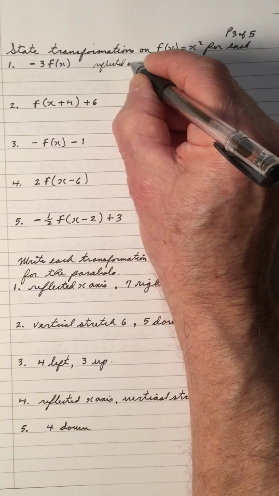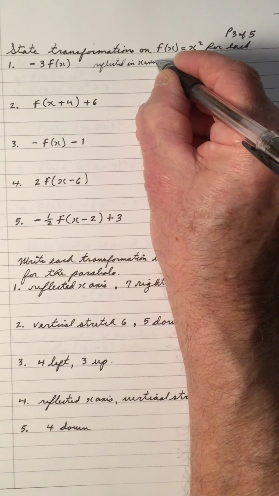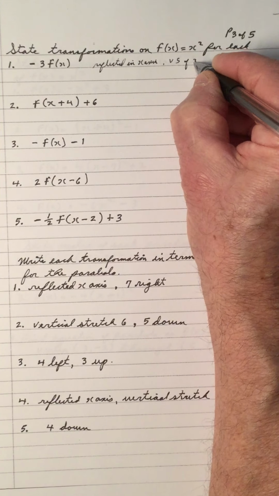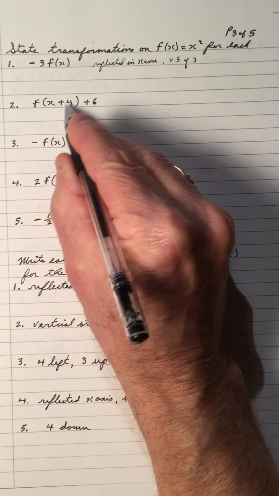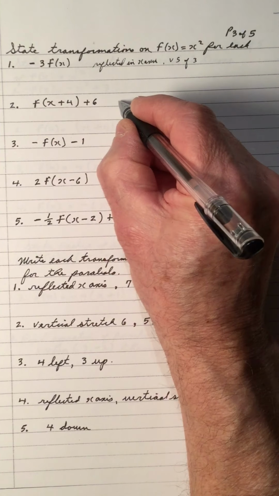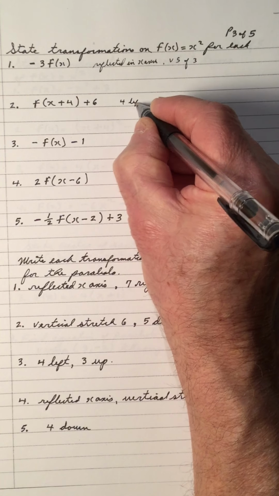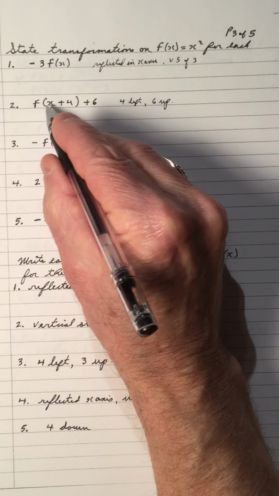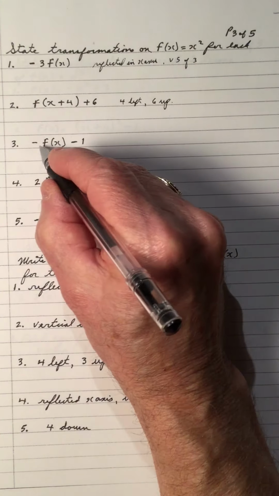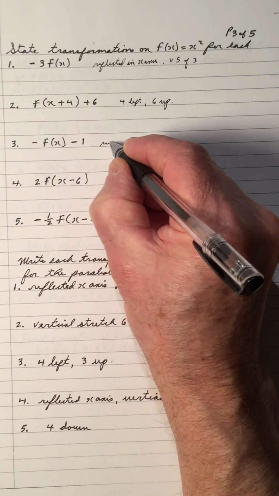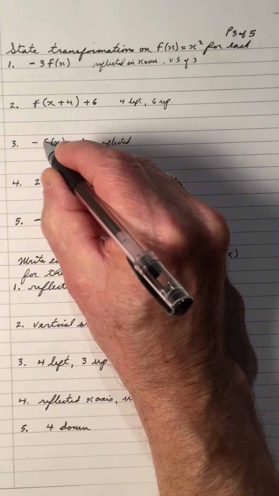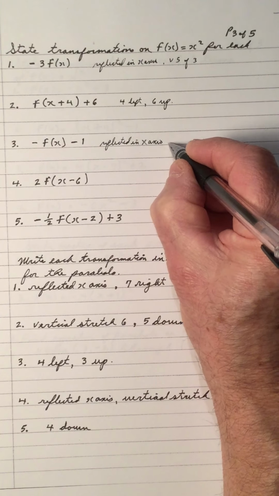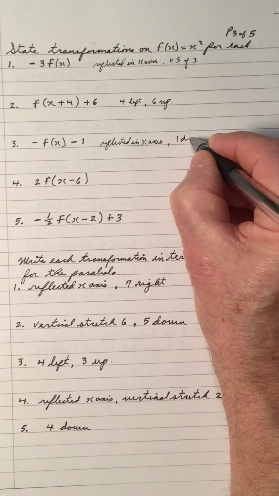Reflected in the x-axis, when you change y to a negative y, and you got a vertical stretch of 3 because it's 3 times the y. Here it's inside the bracket, so it's a minus 4, so it's gone 4 left, and it's gone 6 up. 6 is added to whatever this y value is. And there's a negative here, so it's again reflected in the x-axis, and it's gone minus 1, which is 1 down.